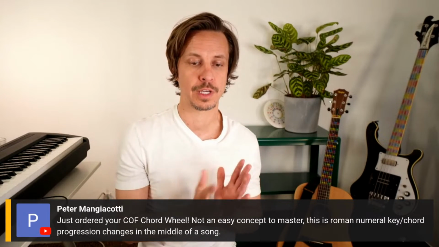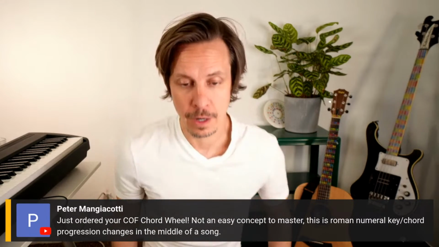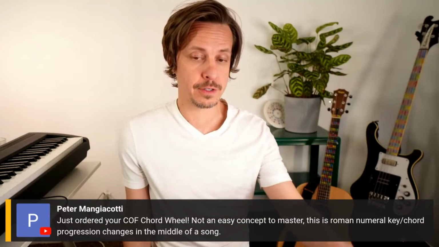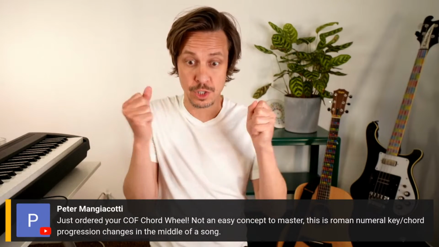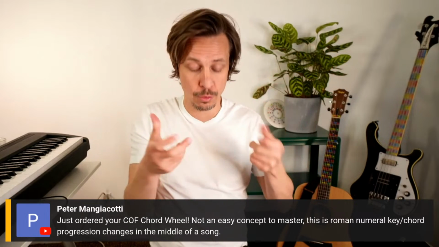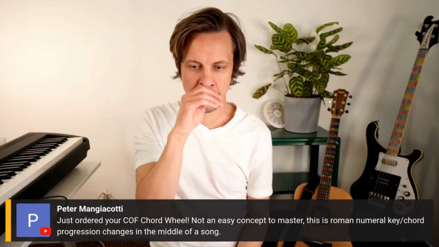This is Roman numeral key chord progression changes in the middle of the song. Yes, and I'm glad that you're getting ChordMap because it's so fun to play with and get your hands on, and make music theory, which is conceptual, tangible. Literally, your hands can manipulate and play around with it in touch theory.